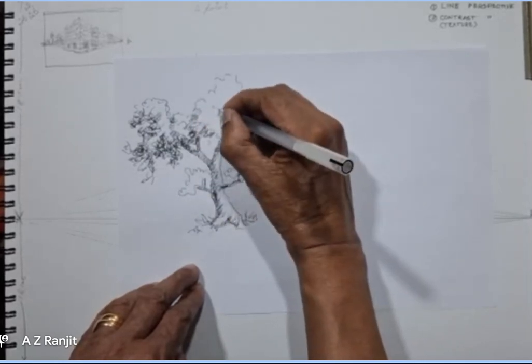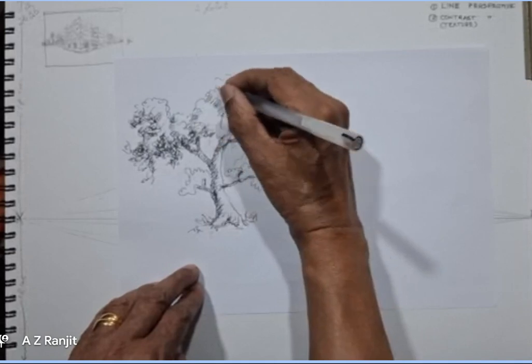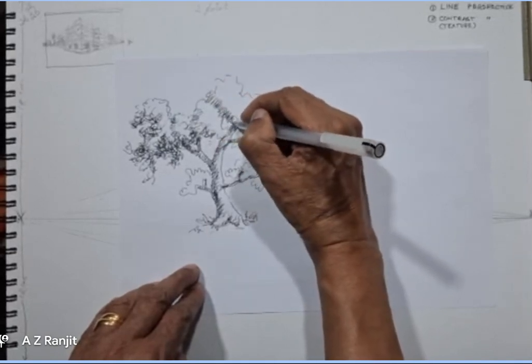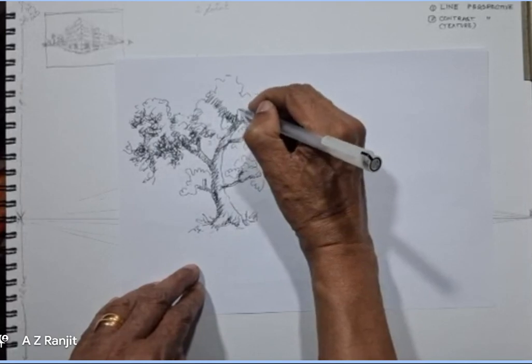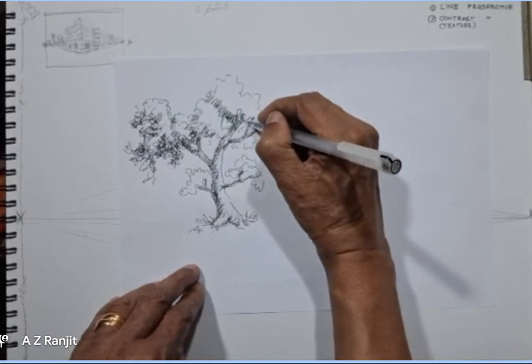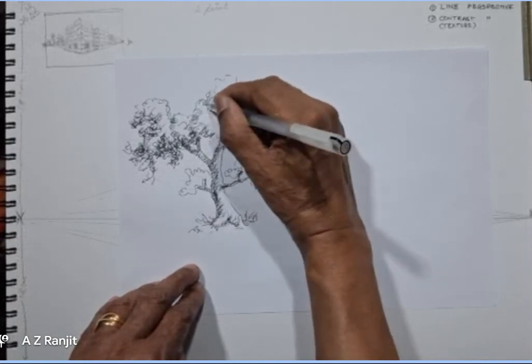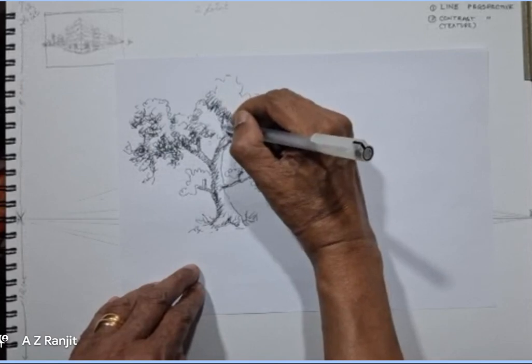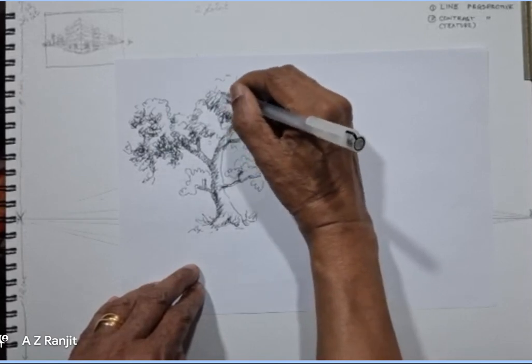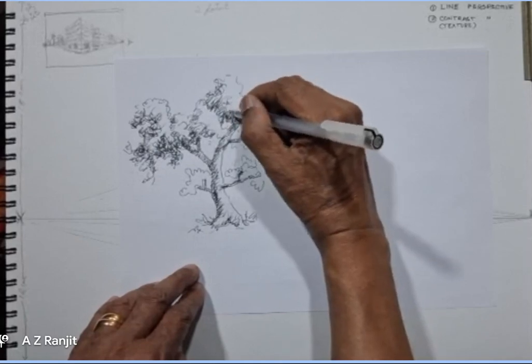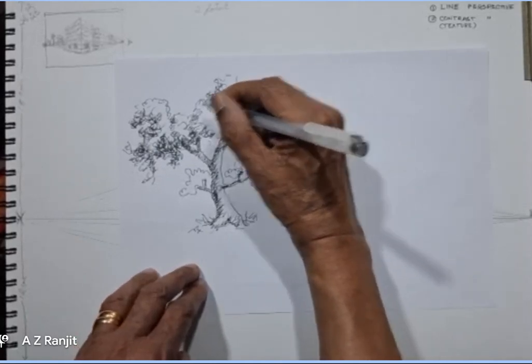This bunch, that bunch is slightly away. Left side and below.